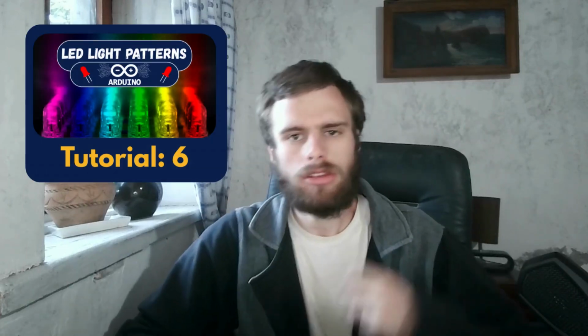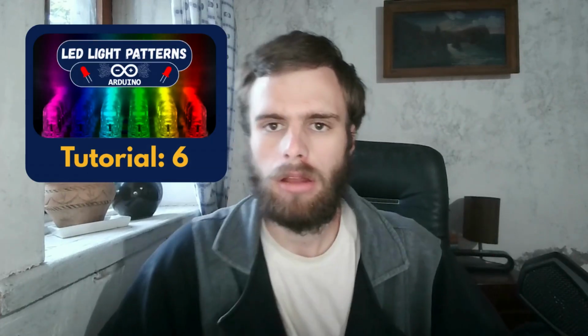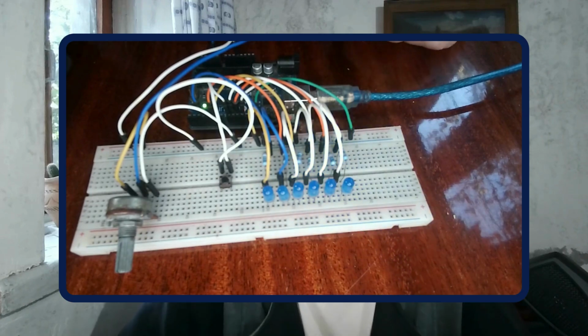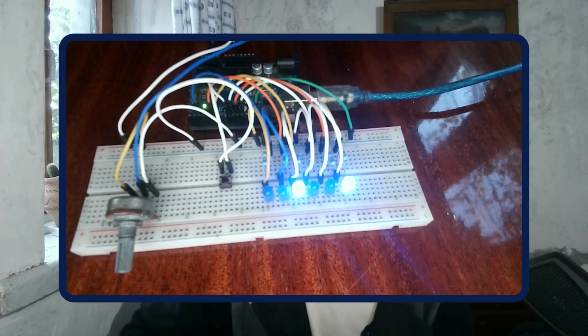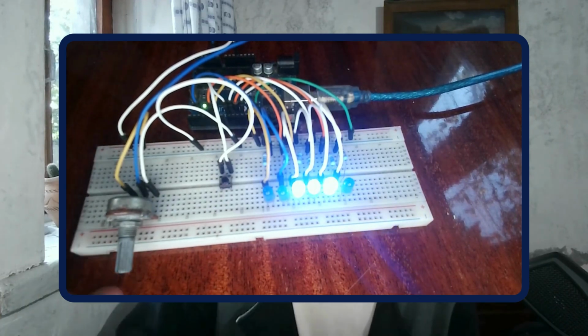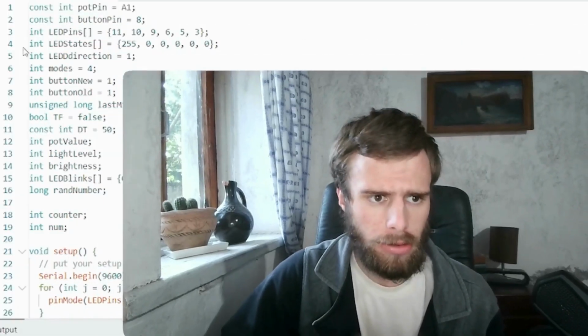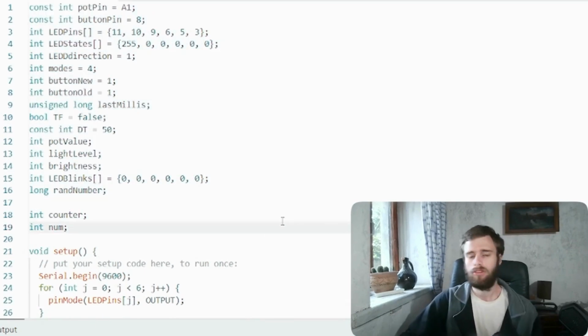Today is tutorial 6 on all different types of light patterns that we can make with the Arduino. In this video we're going to be making a binary counter LED pattern, where basically the Arduino is counting in binary using LEDs. Here is the code, and I'm just going to discuss the parts that we have upgraded in this code.